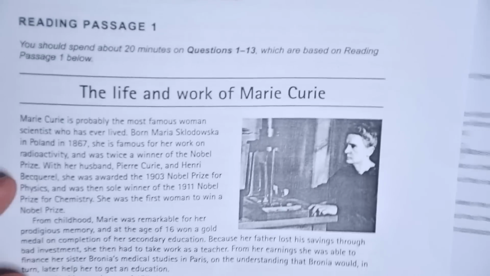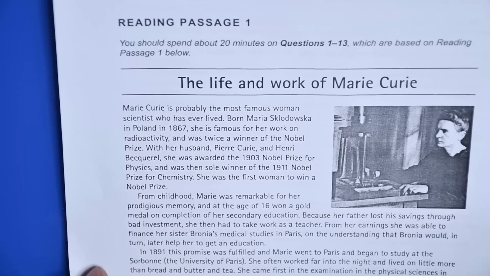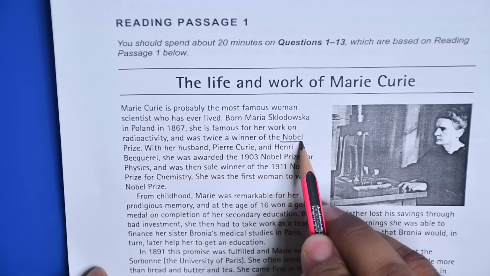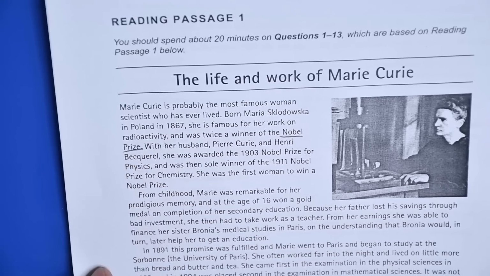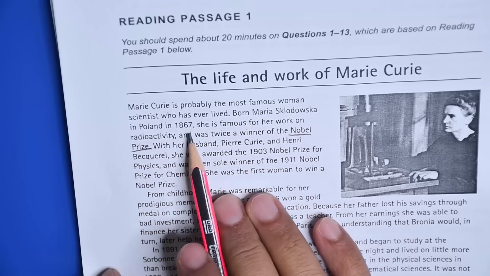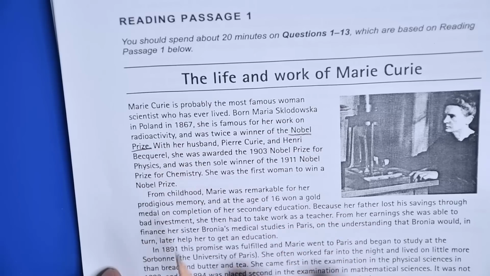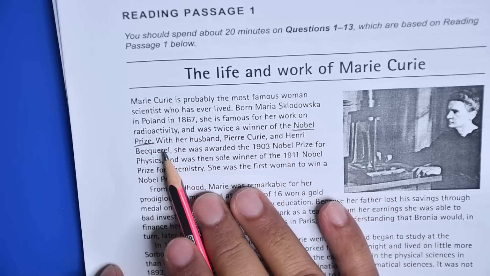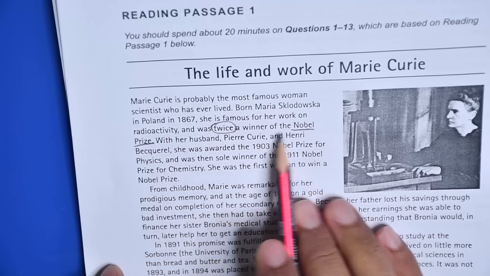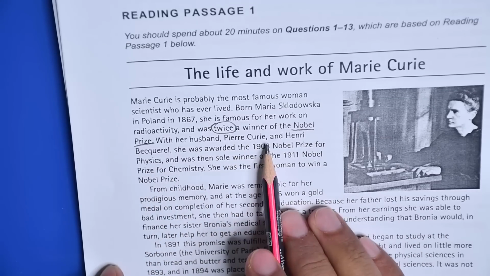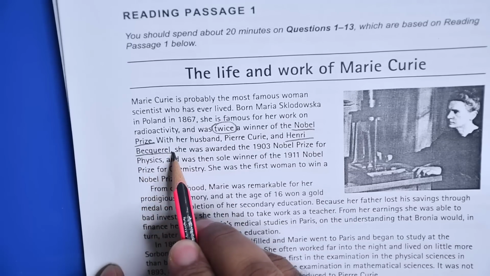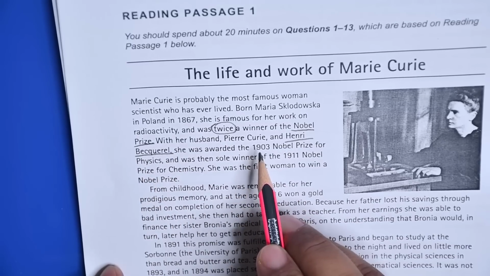So let's just start, and we are going to find the words Nobel Prize in the first paragraph. My eyes are very sharp. Okay, Nobel Prize, I found it here. Now let's read about it. Born in Poland, she is famous for her work on radioactivity and was twice a winner of the Nobel Prize. Twice, okay, that's right, we got twice and both. Winner of the Nobel Prize with her husband Pierre Curie and Henri. Alright. Now this guy is not her husband. She cannot have 2 husbands, by the way.